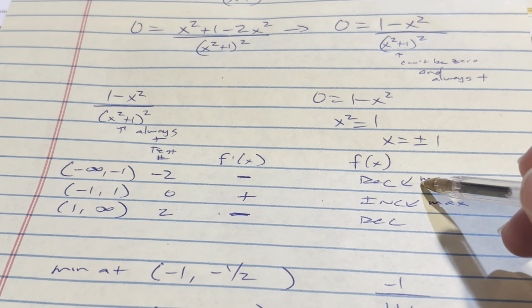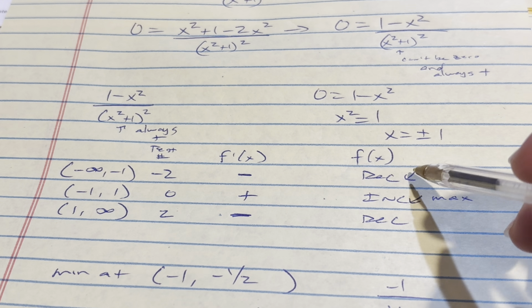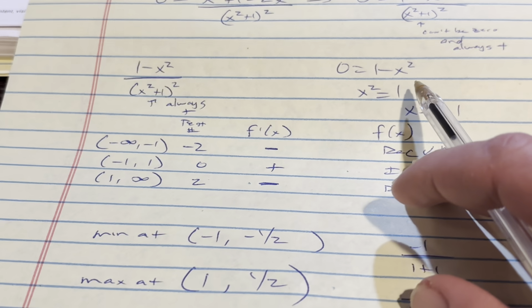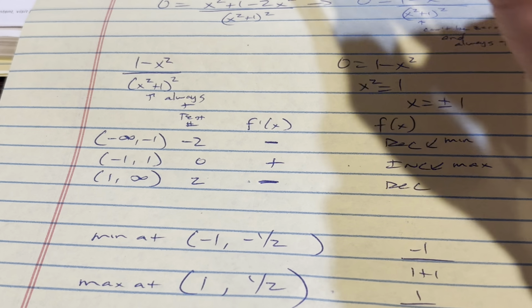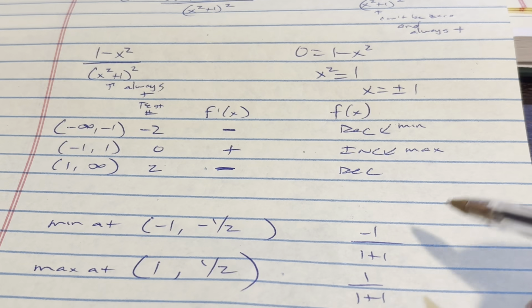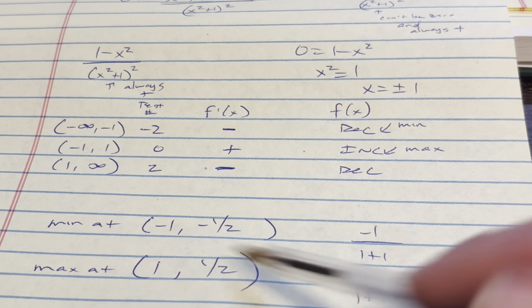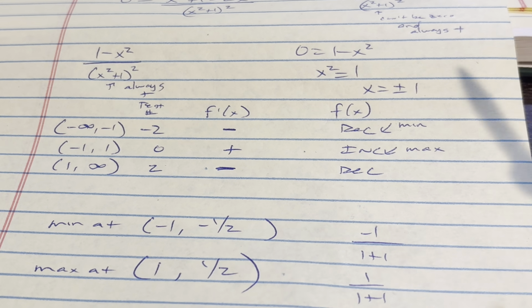That's what they were after. That's why I didn't state intervals of increase or decrease. So you have a potential min at negative 1 and a potential max at 1. Plug negative 1 into the original: x over x squared plus 1 gives negative 1/2. Plug 1 into the original: 1 over 1 squared plus 1 is 1/2. There's your min and your max.